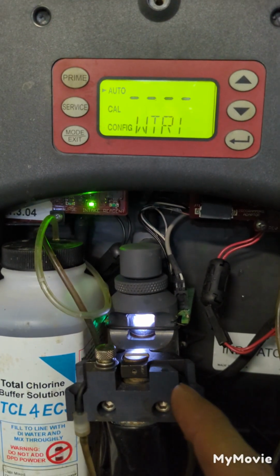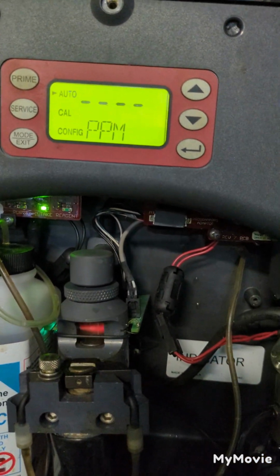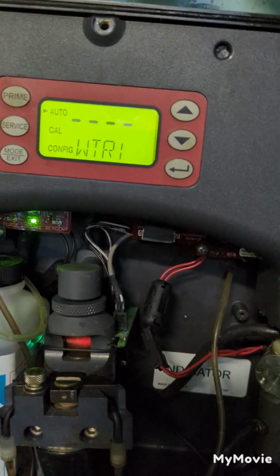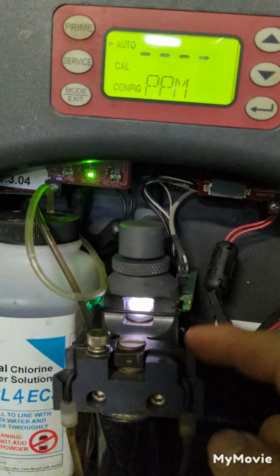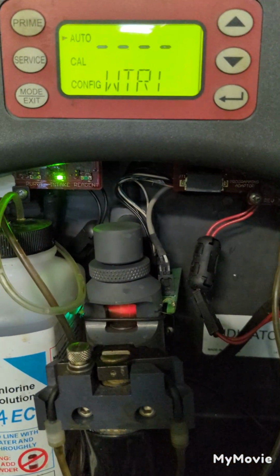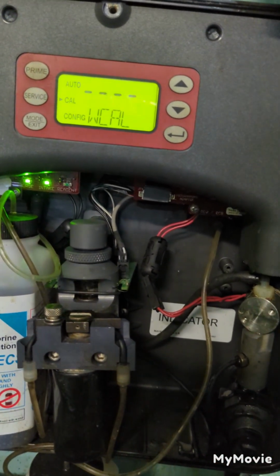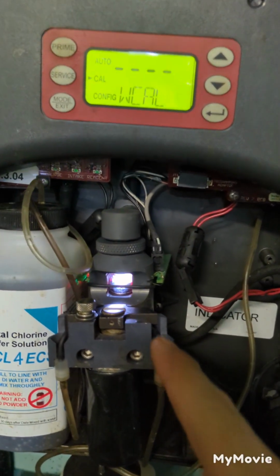So now, the battery is filling in. WPR1. Full of water. So it has now a water calibration in here. So the water is filling inside.